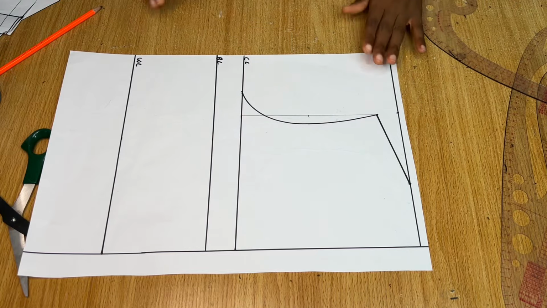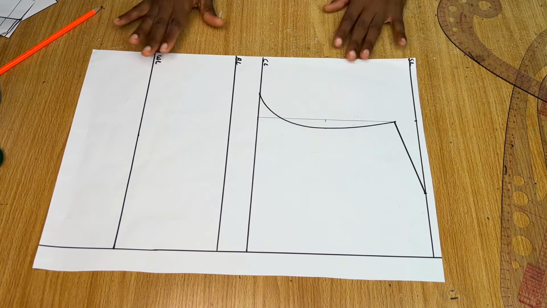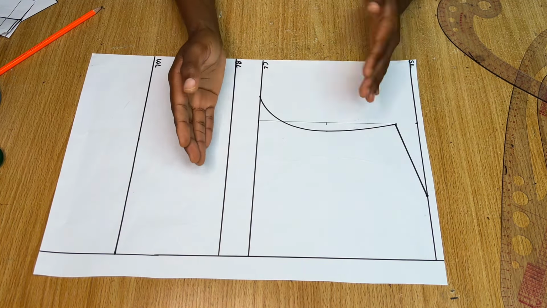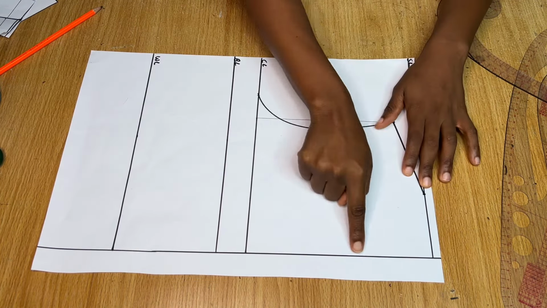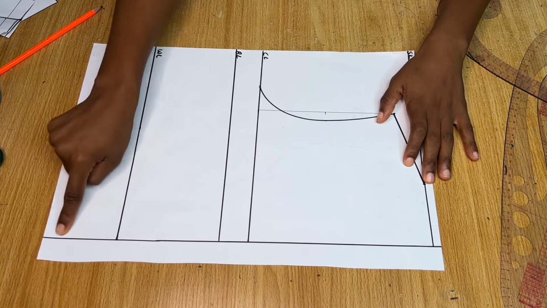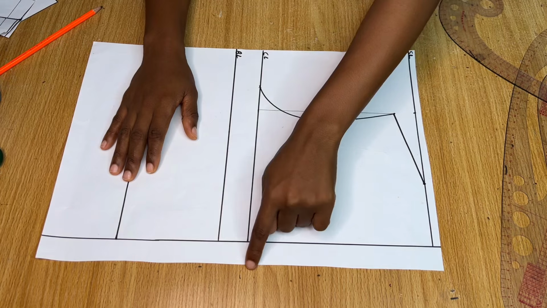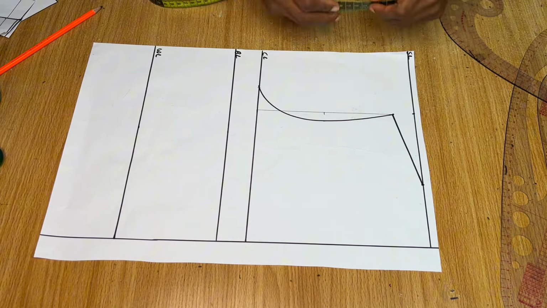So now for the back pattern, I have drawn out a lot of things and I'm just going to explain it to you guys. It's exactly what I did before on the front pattern. So before I started doing anything on the back, I drew out this trace line, which is the zipper allowance line for the back. So after doing that, I went ahead to draw out my chest line, my shoulder line, my bust line, and my waistline.